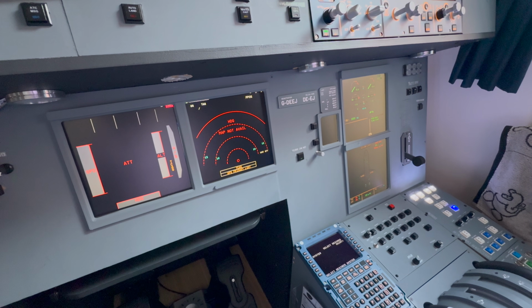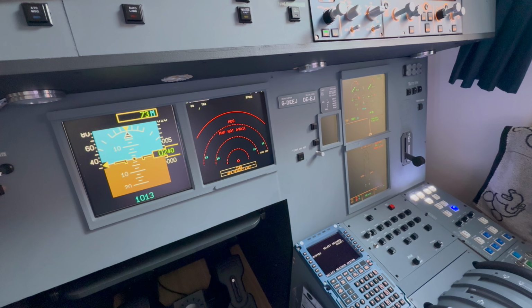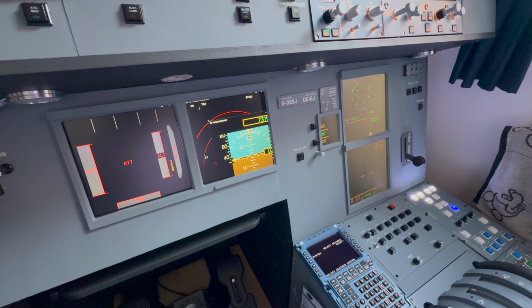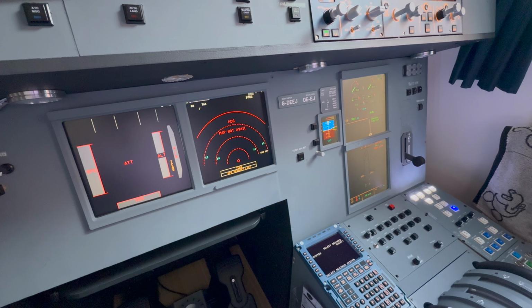And then the final display is the standby artificial horizon. Resizing it. And that's that. That's all our displays popped out and arranged in the cockpit, ready for a flight.